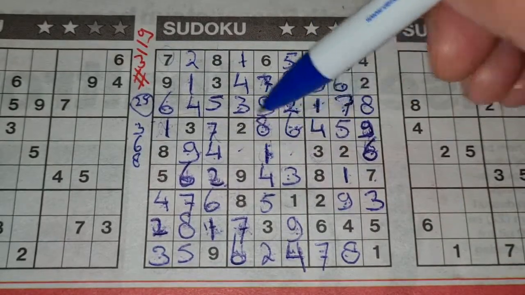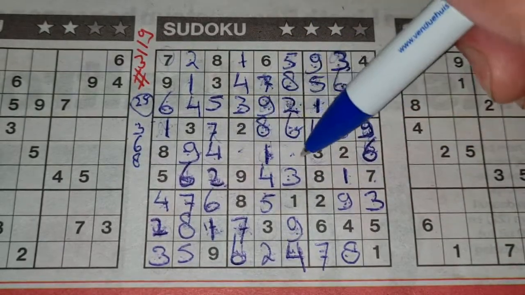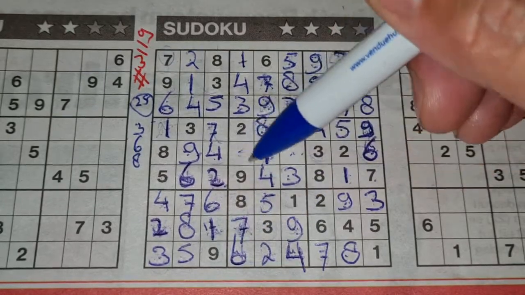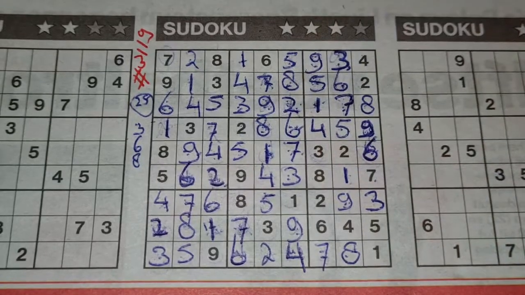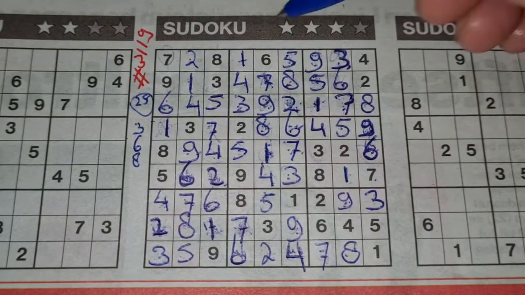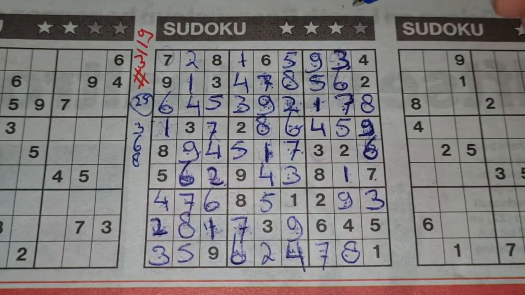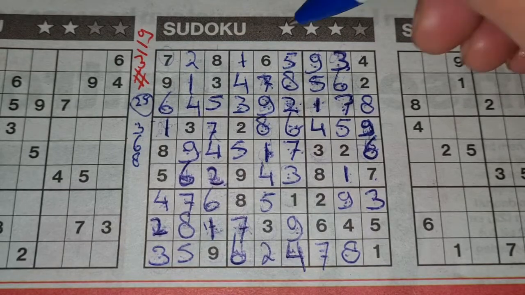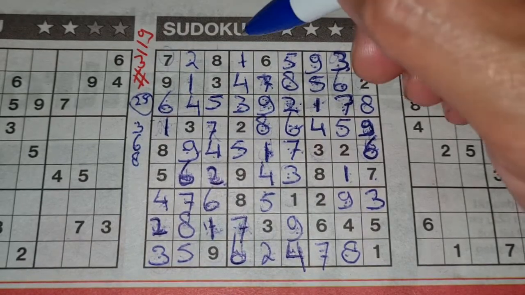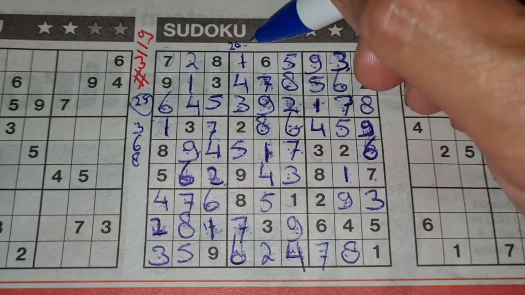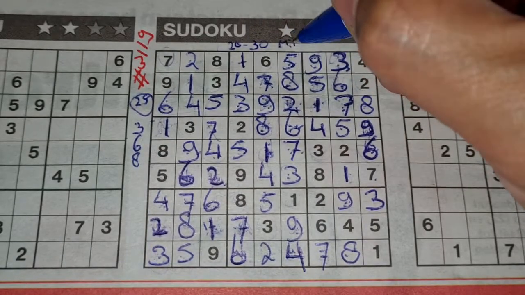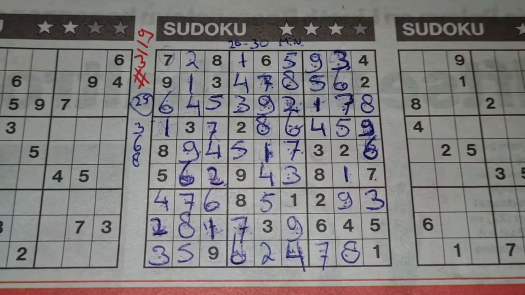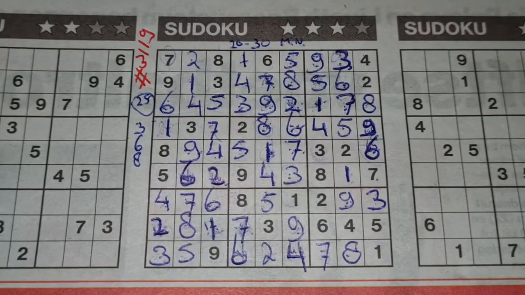2 numbers in this big square. The 5 and the 7 are missing. We see here 7. No 7 there. 7 should be here, and the 5 goes there. Finished in 30 minutes. Wow, I'm very well pleased with the time. Because for 3 stars Sudoku, I need 20 to 30 minutes to solve, and I've solved this in 30 minutes, so I'm very well pleased with the time, and I like this one.